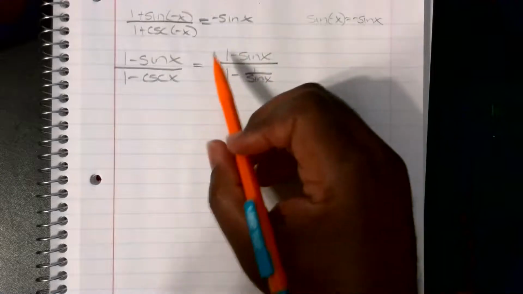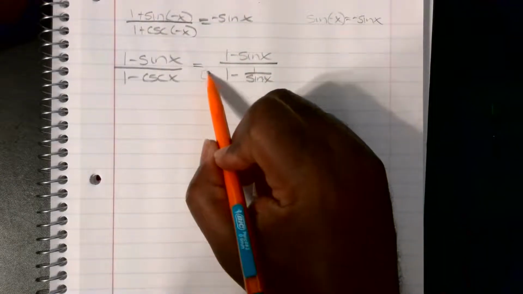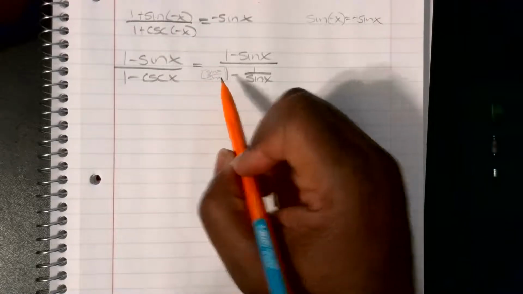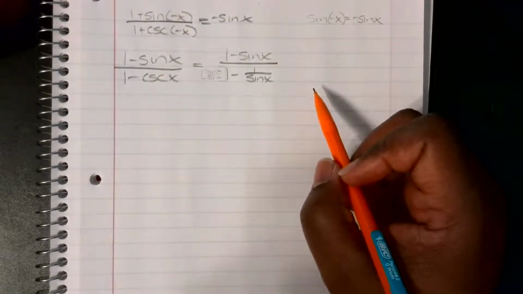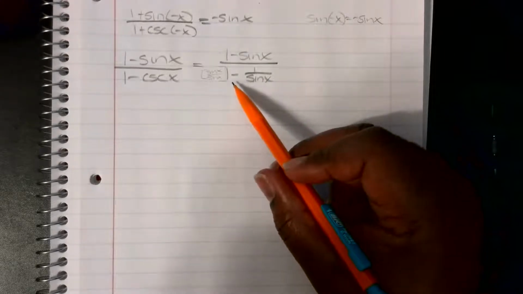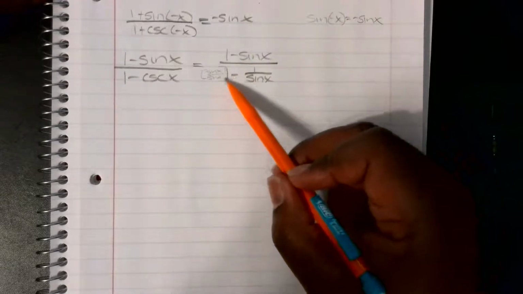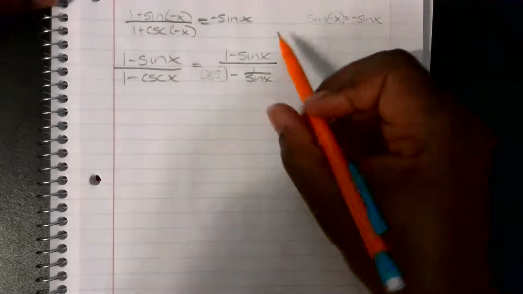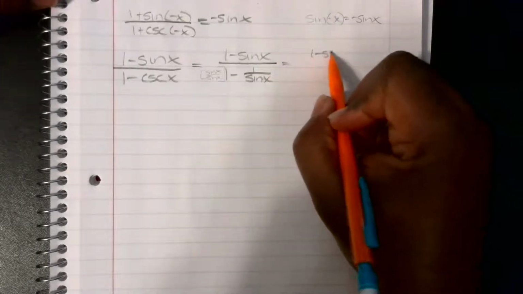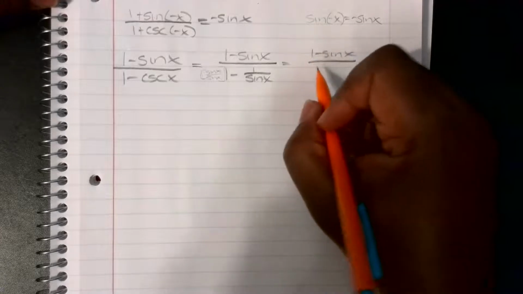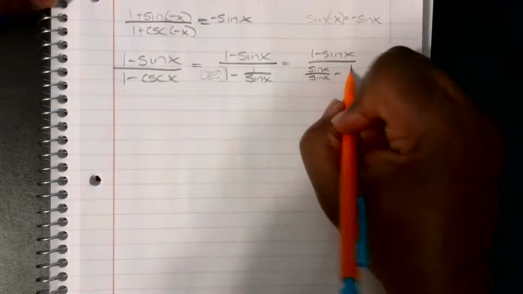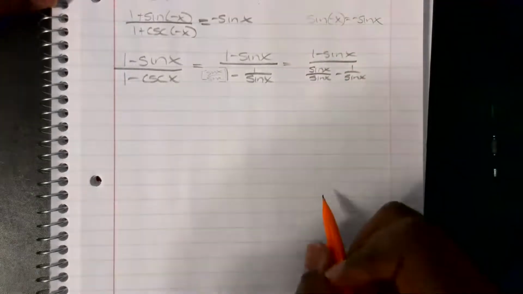So we need the same denominator. We're going to multiply this 1 by sine of x over sine of x. And we're not just pulling stuff out of nowhere. This is mathematically legal because sine of x over sine of x is equal to 1, so I can multiply anything by 1. So this becomes 1 minus sine of x over sine of x over sine of x minus 1 over sine of x.